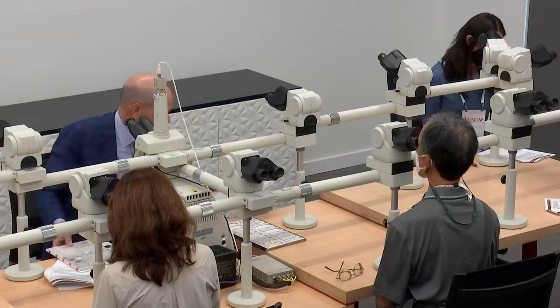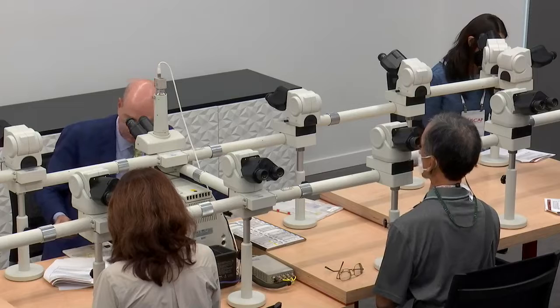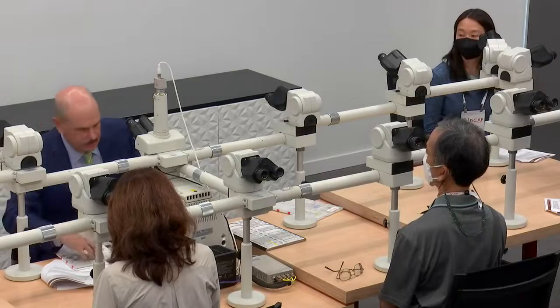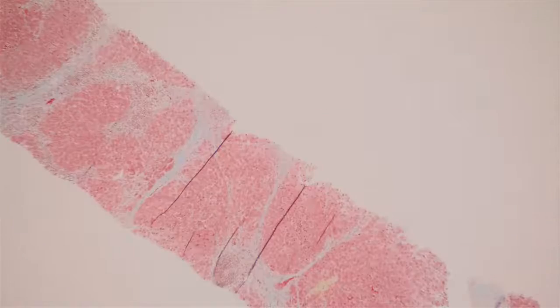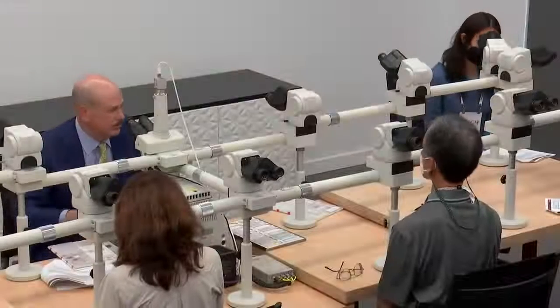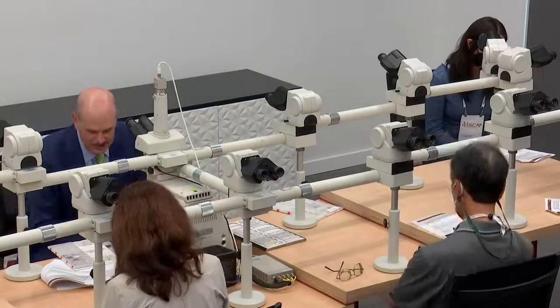So we'll look at the trichrome stain. And he, in fact, does have cirrhosis of the liver. So it's a grade 2, stage 4 chronic HCV hepatitis, and that's how I would sign that case out.